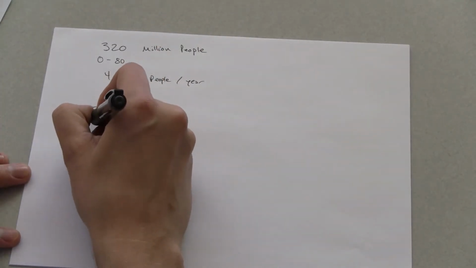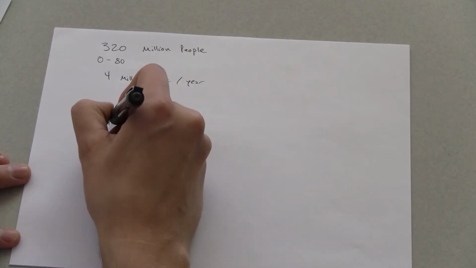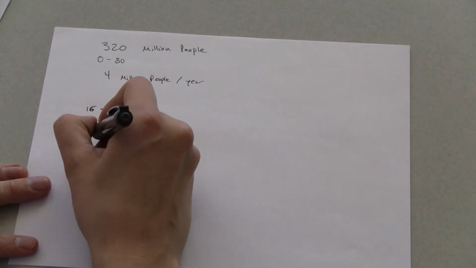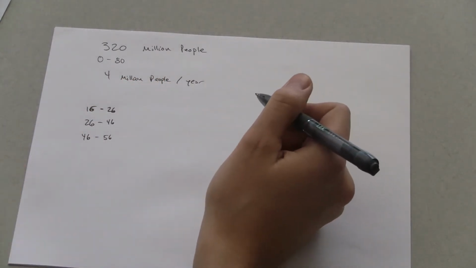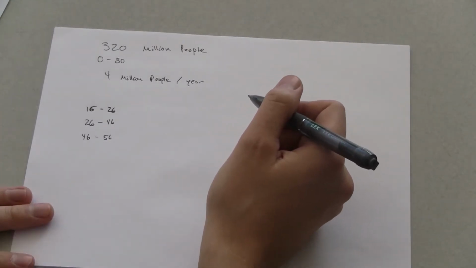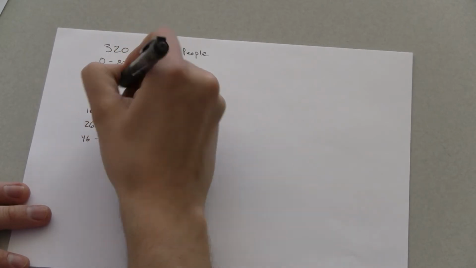Then if we say somewhere from just older than 26 to say maybe 46, that's going to be the largest working population. Then if we go from 46 to, let's just say 56, because that's around retirement, those are going to be people in kind of the sunset of their lives, working a little bit less. Okay, so these are the different age groups.